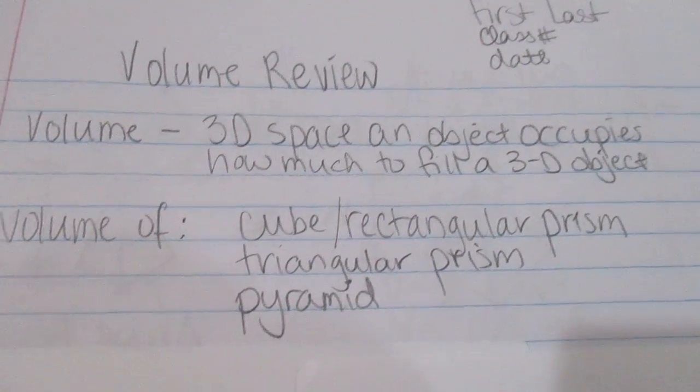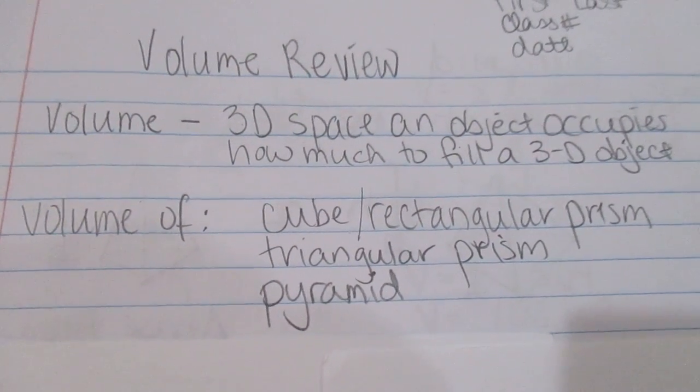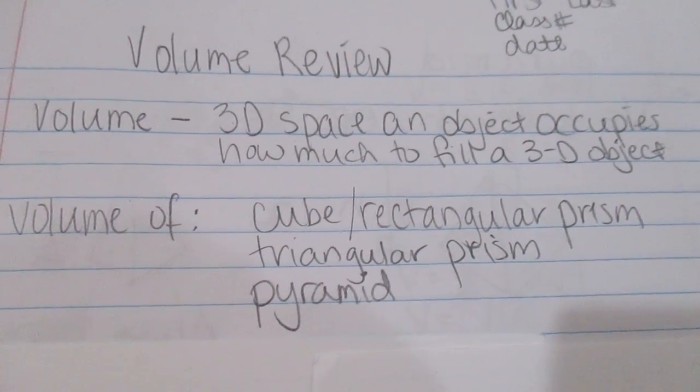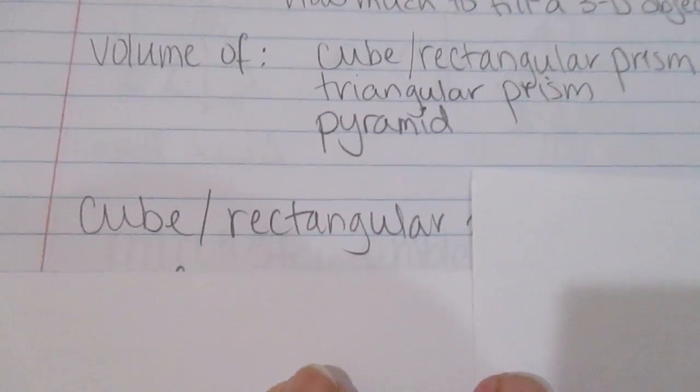In this review video, we're going to be looking at how to find the volume of a cube or rectangular prism, a triangular prism, and a pyramid. The first thing we're going to do is look at formulas.